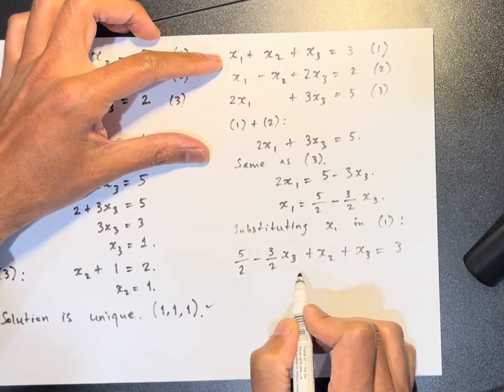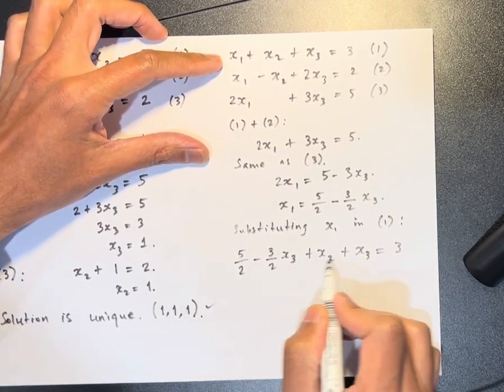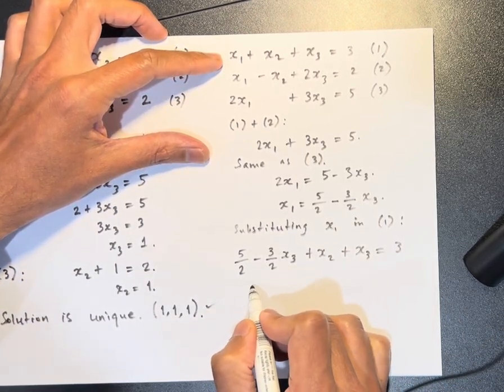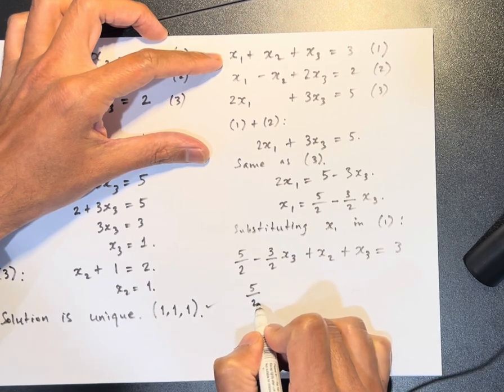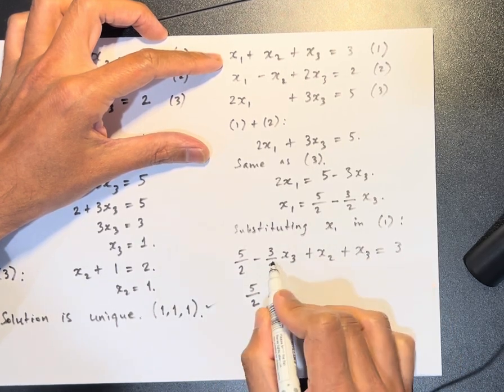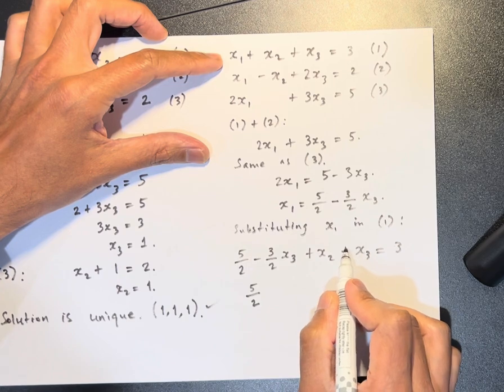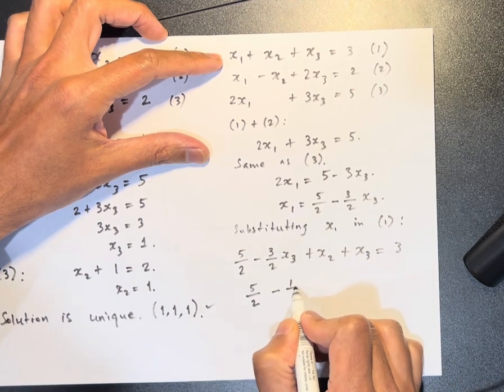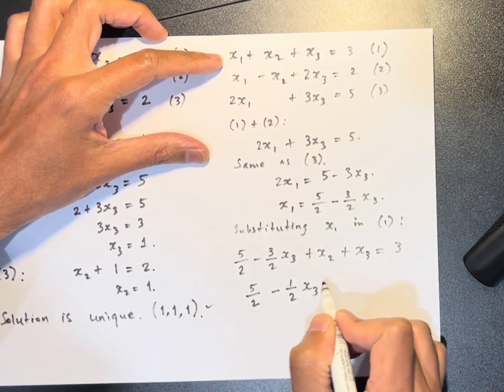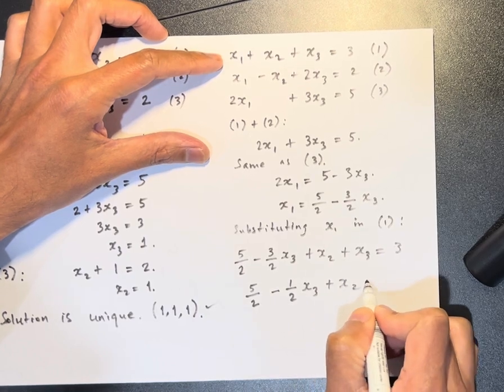And then we can simplify this to be 5 by 2 minus 3 by 2 x3 and 1 x3, that gives me minus half x3 plus x2 equals 3.